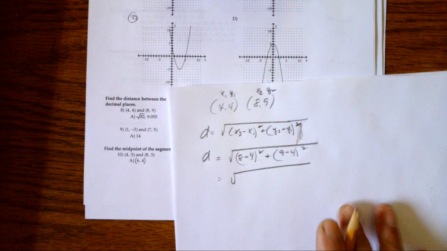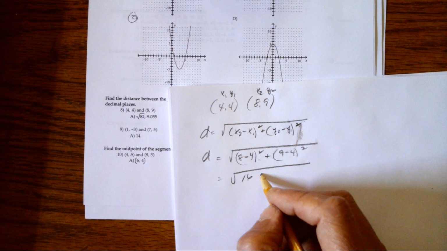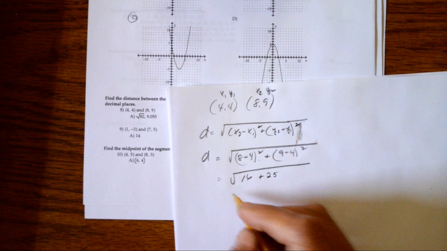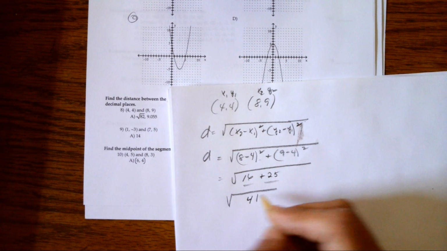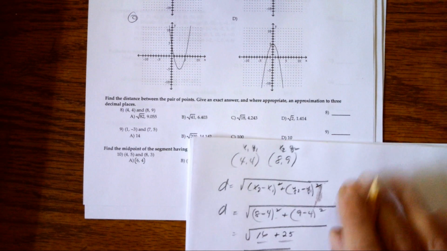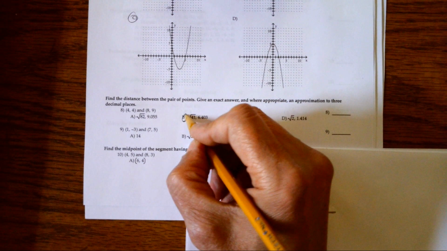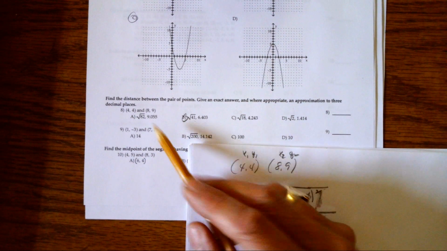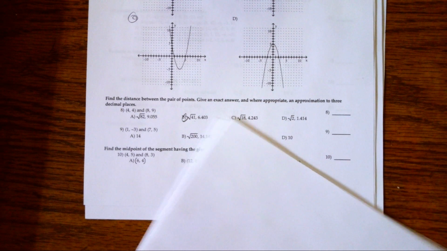8 minus 4 is 4, and 4 squared is 16. 9 minus 4 is 5, and 5 squared is 25. Combining 16 and 25 gives 41, so the distance is the square root of 41. That's given to us as letter B, where they've expressed it as a decimal. You wouldn't have to do that, and you don't see square root of 41 in any of the other choices.